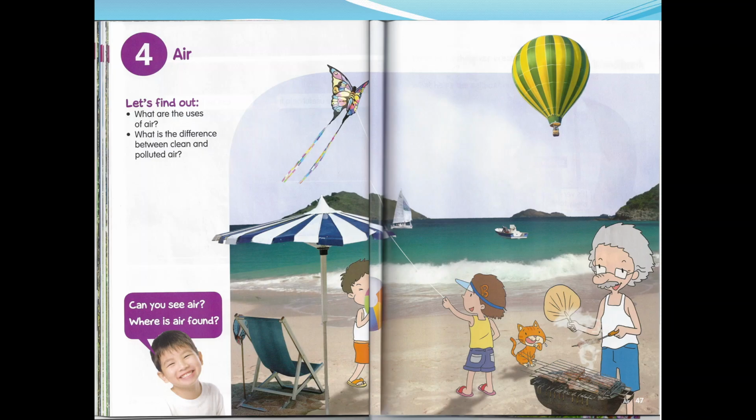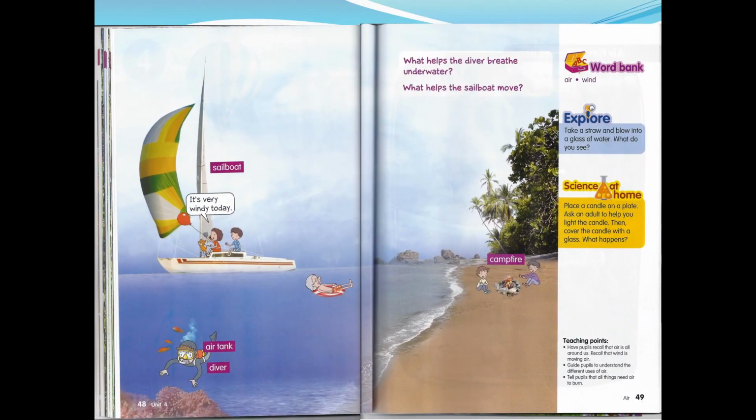Please go to page 48 and 49. As you can see, we are still on a beautiful beach. But let's read the questions first. What helps the diver breathe underwater? Okay, as you can see on page 48, there is a diver, a person. This is called a scuba diver. And he's using something called air tank.